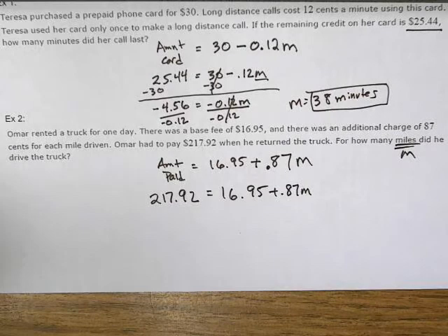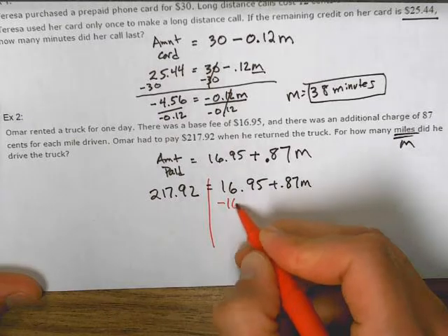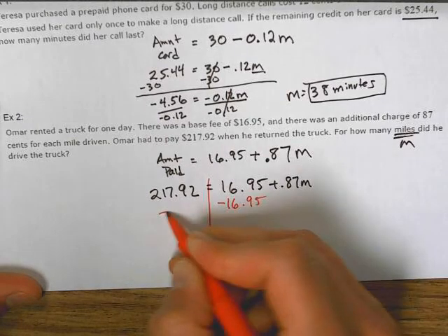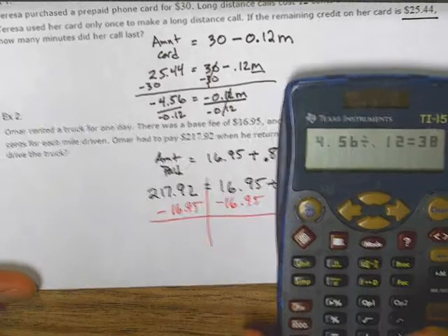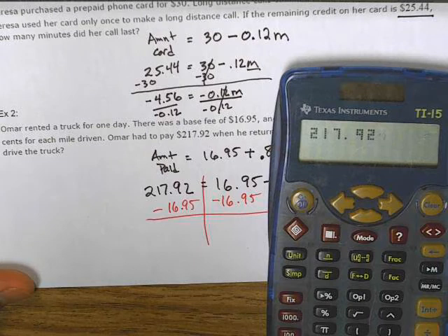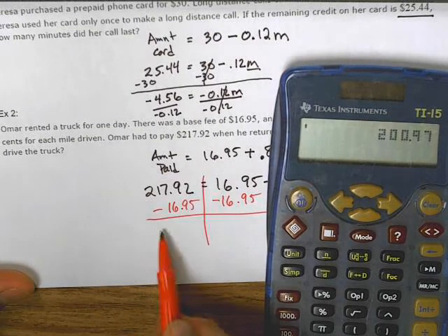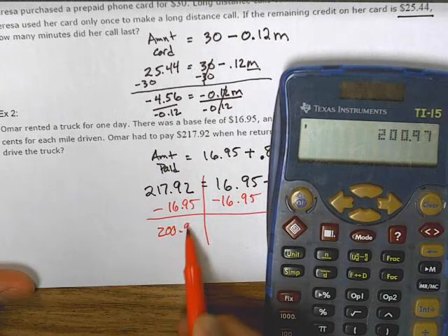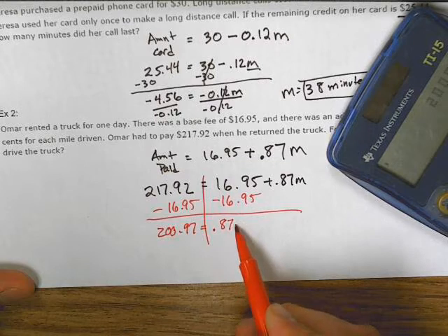So from here, I'm going to see if I can solve this. I'm going to subtract the $16.95, and if I use my calculator to do the $217.92 minus 16.95, that leaves $200.97, and that equals the 87 cents for every mile.